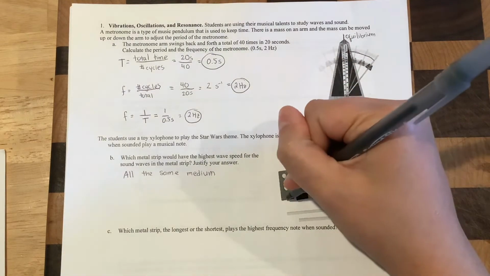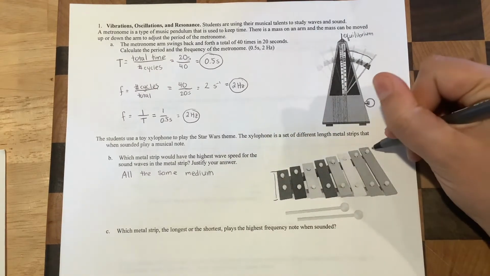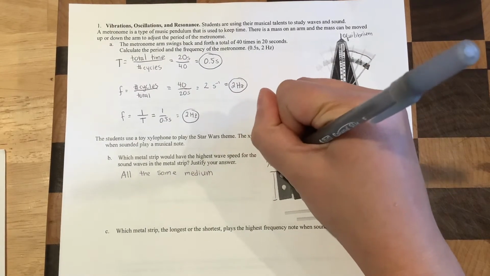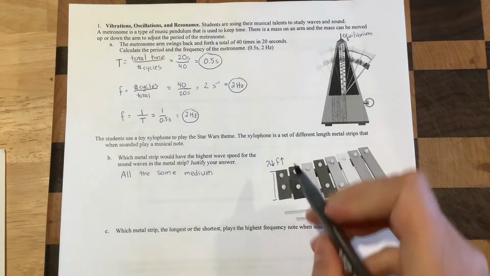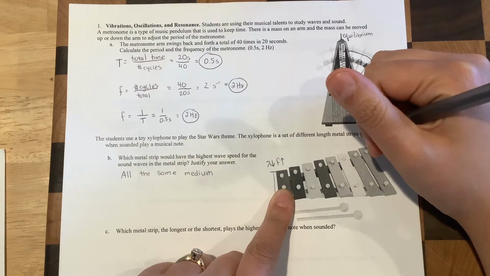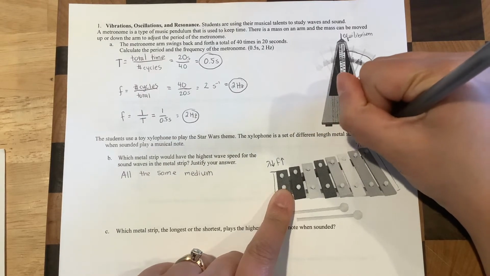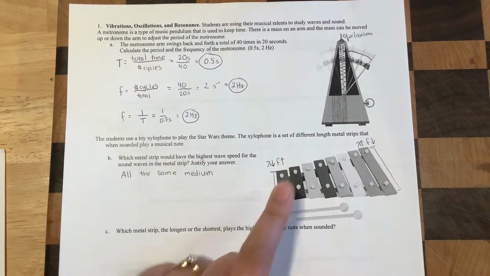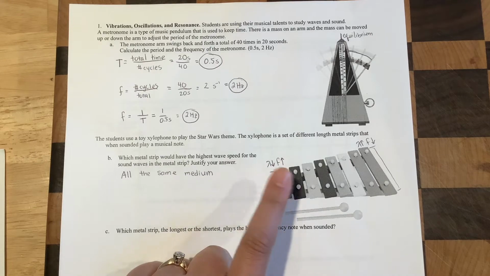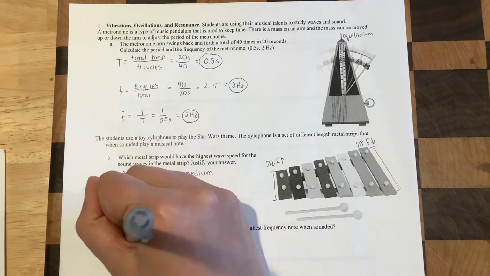That would be the shortest, because the short one has a small wavelength, the long one has a big wavelength. If the wavelength is small, then the frequency is high. That's because when comparing the short to long, the frequency and wavelength have an inverse relationship. So this one with a long wavelength would have a low frequency. Basically, since they all have the same speed of sound, if wavelength changes, then frequency changes to accommodate. So the highest frequency is the shortest metal strip.